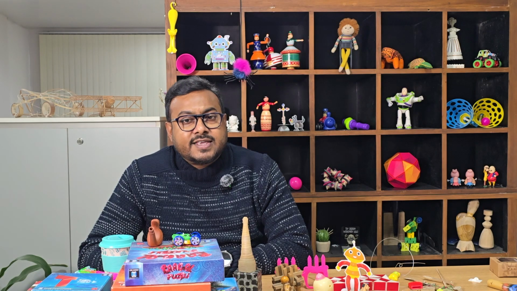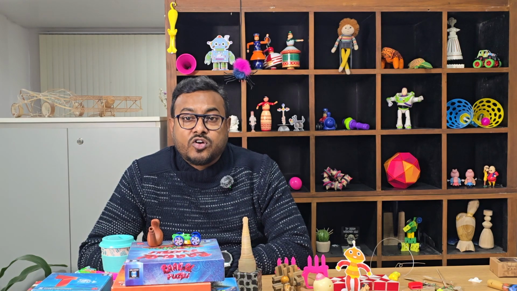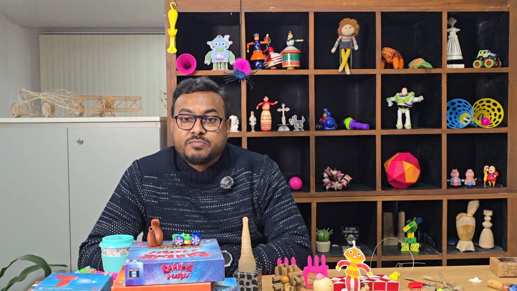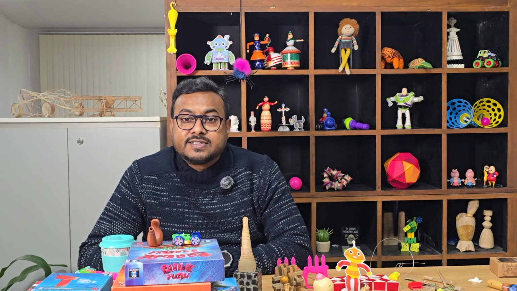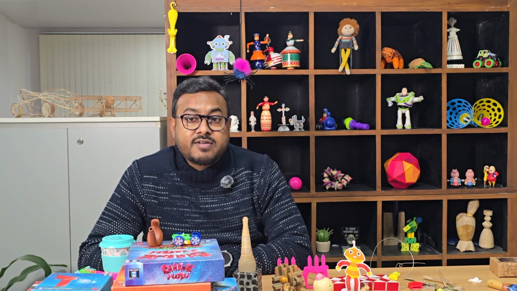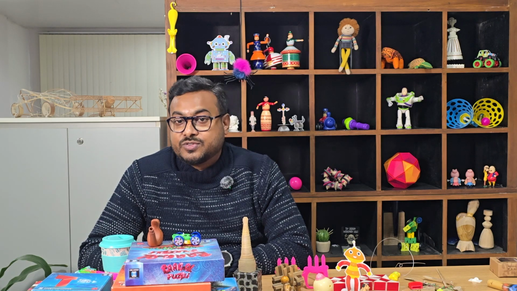The BIS categories tell you what safety tests your toy must pass, what age group it can be marketed to, and what materials and chemicals you can or cannot use.